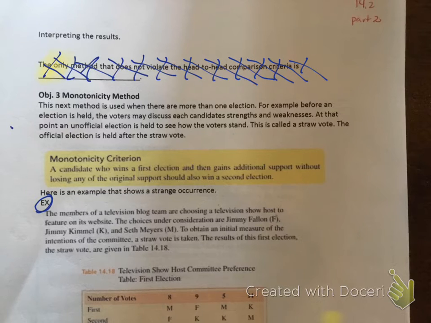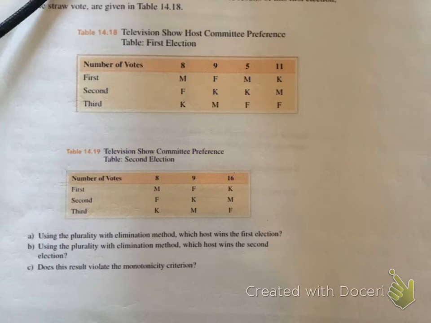To obtain an initial measure of the intentions of the committee, a straw vote is taken. The results of the first election, the straw vote, are given in Table 14.18. So if we look at Table 14.18, this is the straw vote, and these are the results. The real election is the second election, shown in Table 14.19, which is what actually happens.